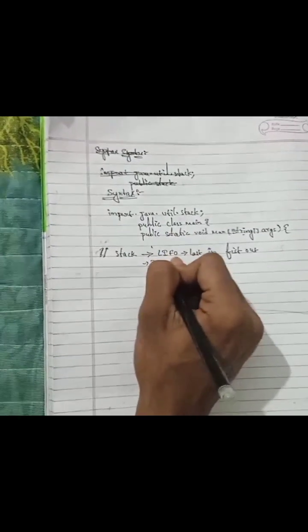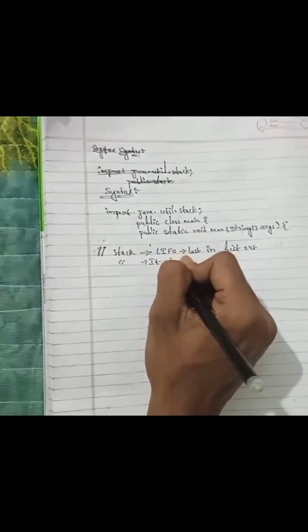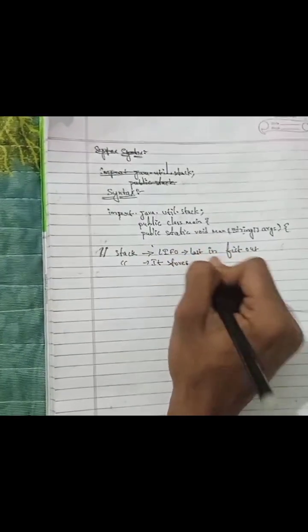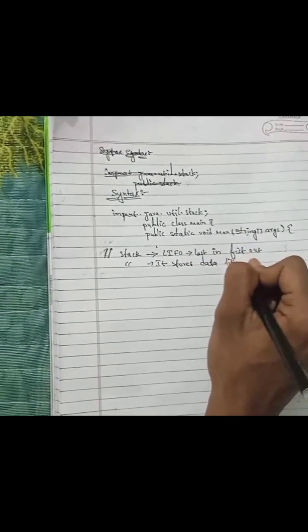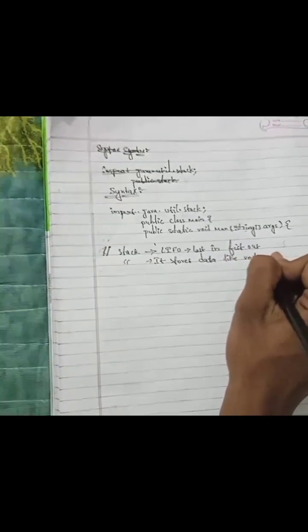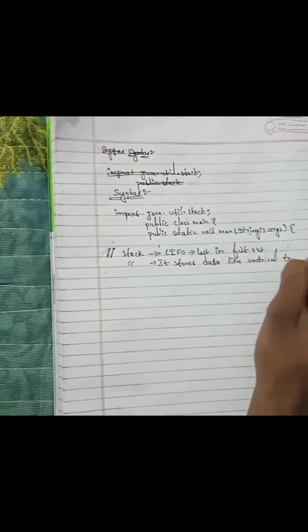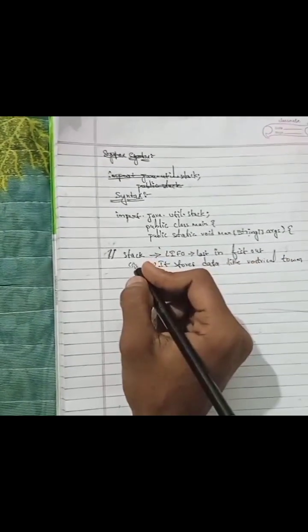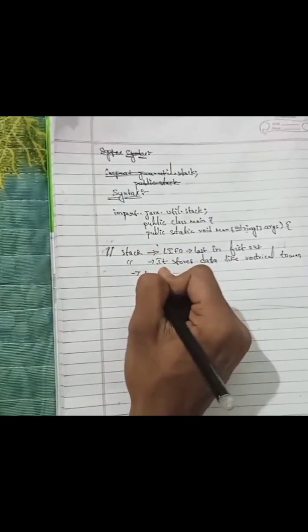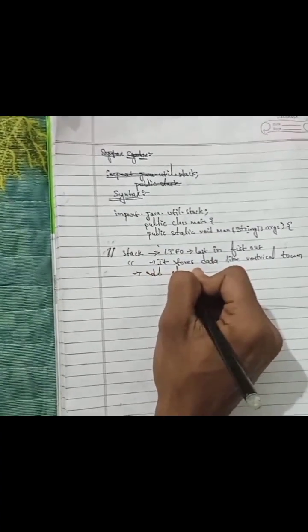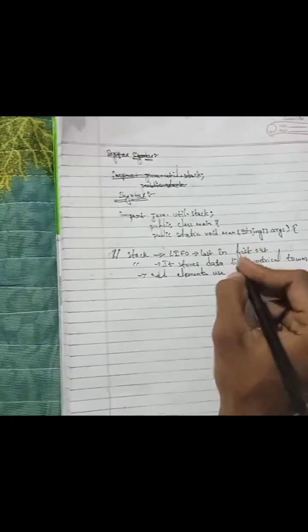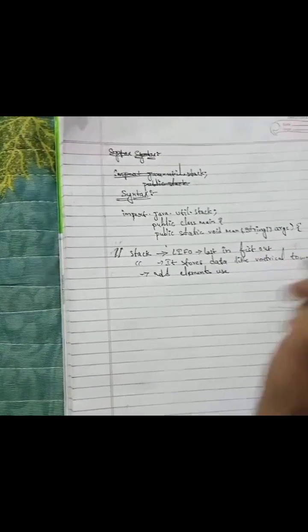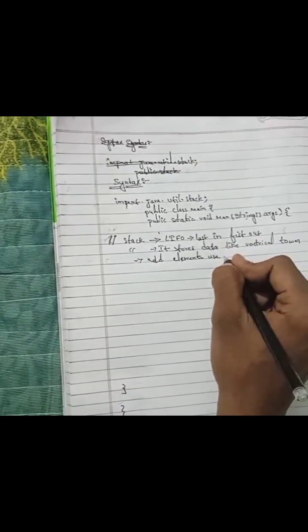It stores data like vertical towers, and by adding elements, use push, and to remove, use pop.